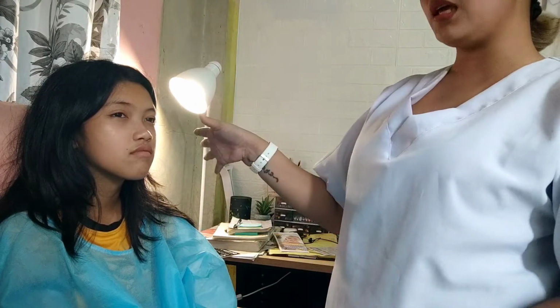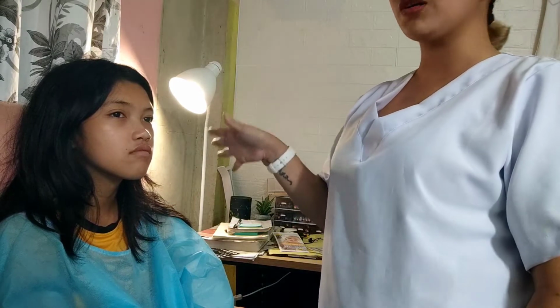Okay, so upon inspecting the eyelids and the eyelashes of the client, the upper lid margin is between the upper margin of the iris and the pupil. The lower lid's margin is resting on the lower border of the iris, and there is no white sclera seen above or below the iris. Also, the palpebral fissures are horizontal.